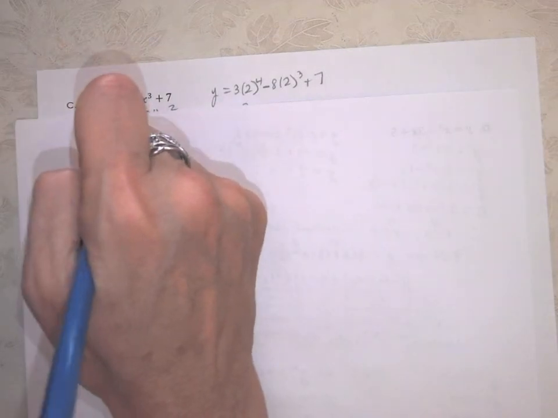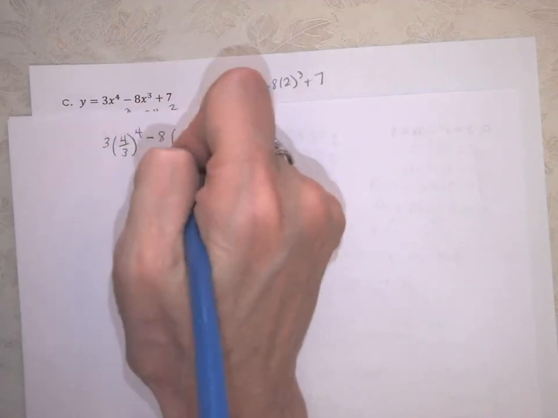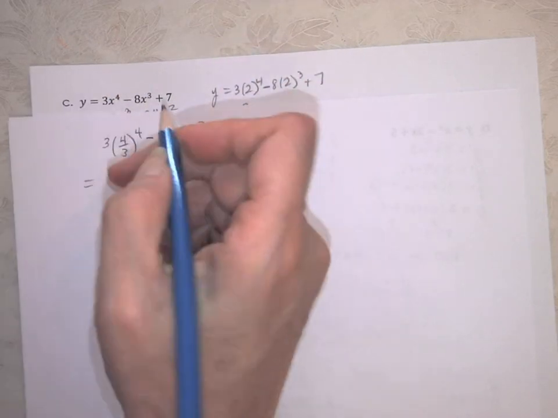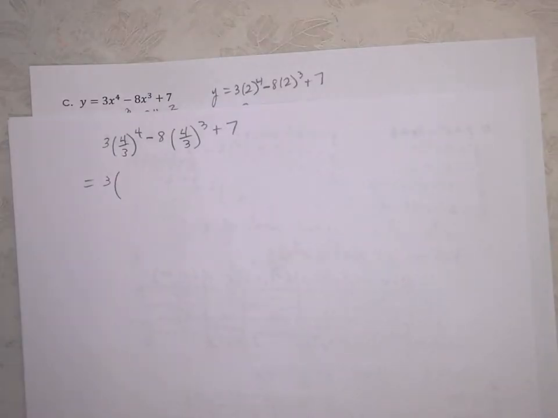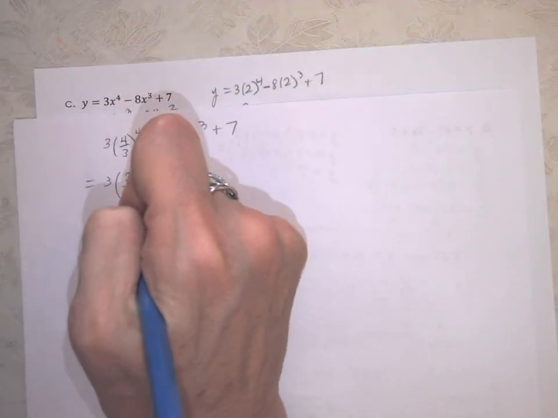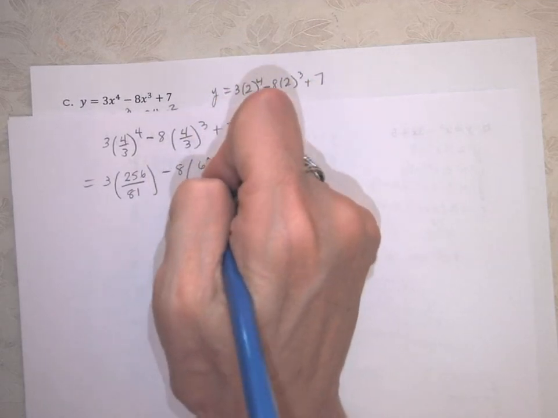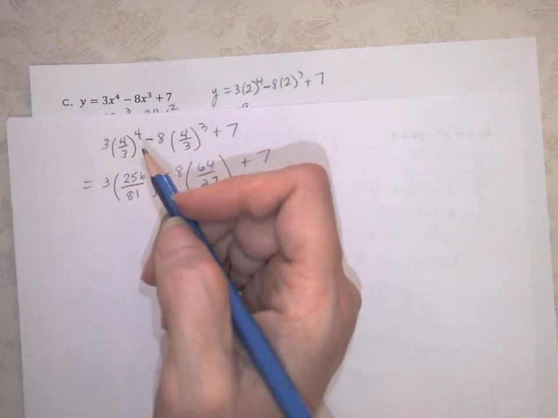So 3 times 4/3 to the 4th minus 8 times 4/3 cubed plus 7. So that's going to be 3 times 4 to the 4th is 256 over 81 minus 8 times 64 over 27 plus 7.